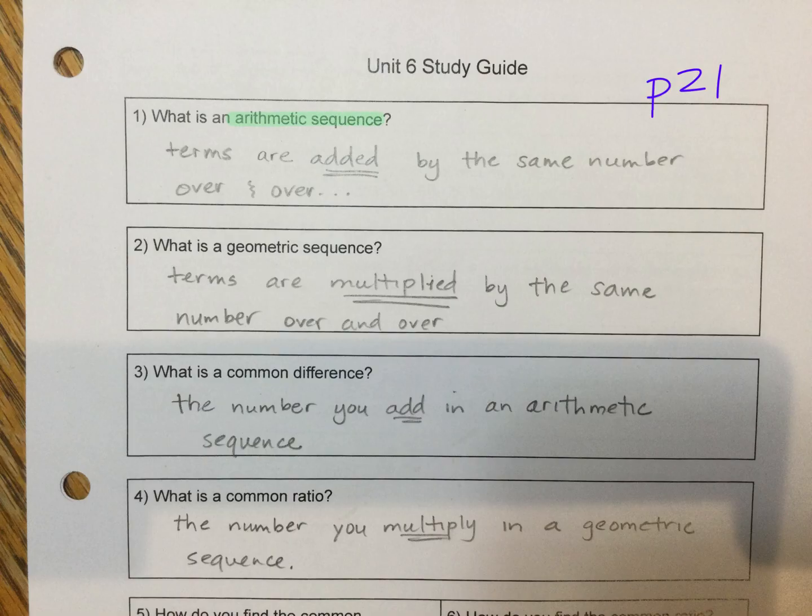An arithmetic sequence: terms that are added by the same number over and over. Added is our key word there. Geometric sequence: terms that are multiplied by the same number over and over. The common difference is the number that you add in the arithmetic sequence. And the common ratio is the number that you multiply in the geometric sequence. So pause it and write those words down.